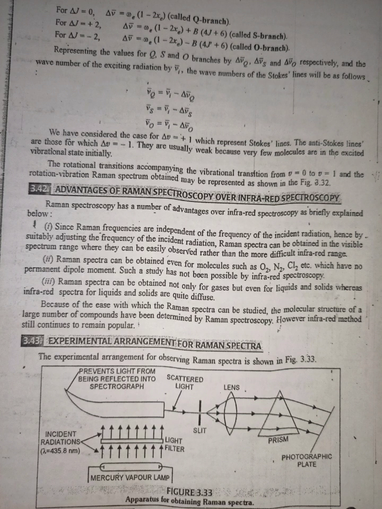Representing the values of Q, S and O branches by Δν̄_Q, Δν̄_S and Δν̄_O respectively, and the wave number of the exciting radiation by ν̄_i, the wave numbers of Stokes lines will be as follows. ν̄_Q = ν̄_i − Δν̄_Q. ν̄_S = ν̄_i − Δν̄_S. ν̄_O = ν̄_i − Δν̄_O.